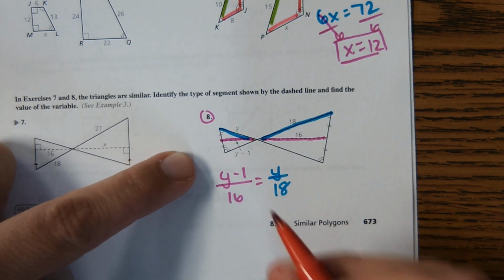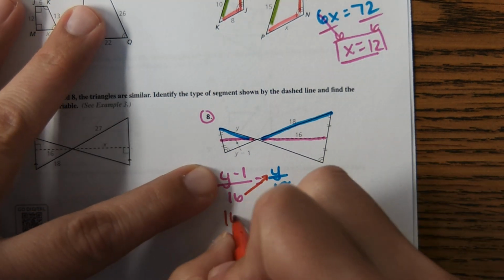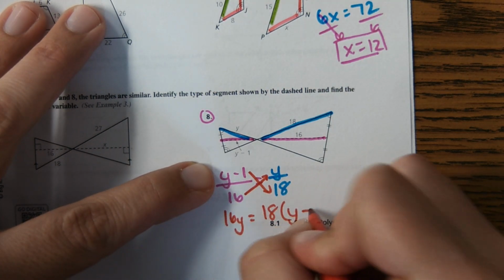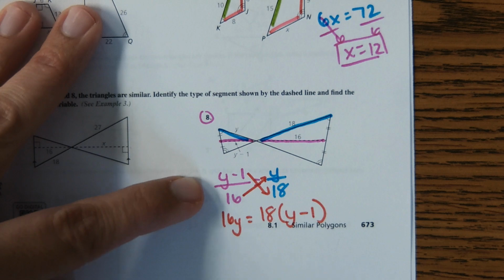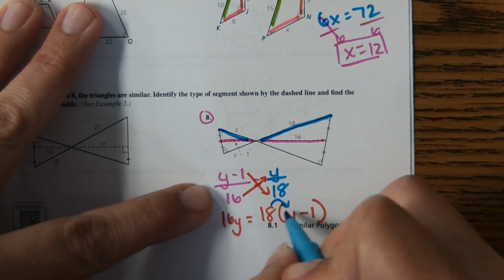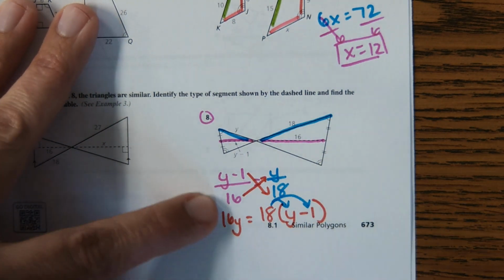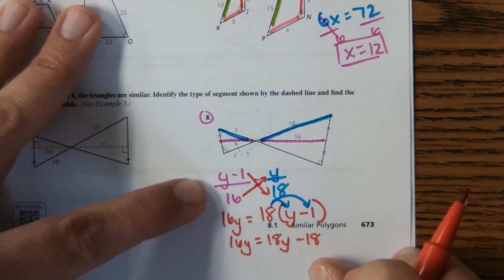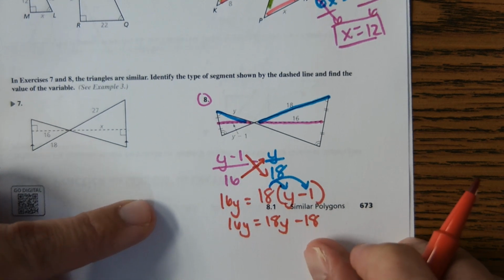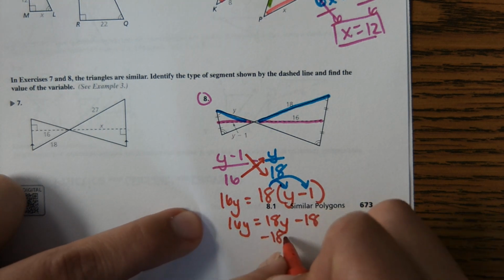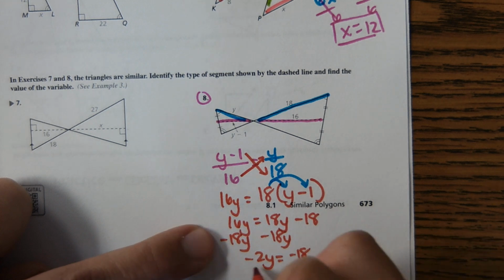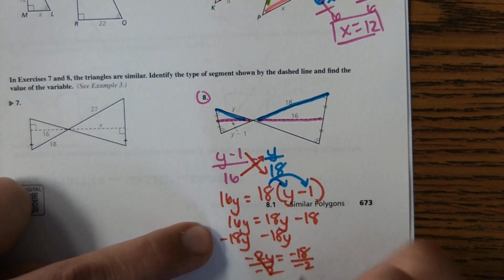And then from here, you can cross multiply. So 16 times y, 16y. 18 times this, 18 times y minus 1. Distribute. 16y equals 18y minus 18. Subtract 18y. Negative 2y equals negative 18. Y equals 9.